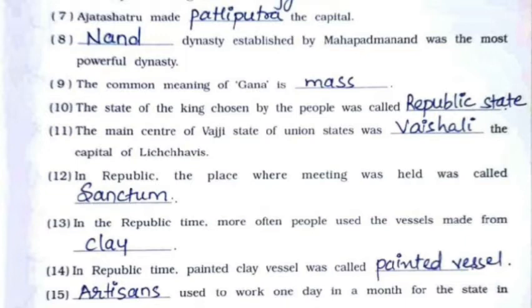13th, in the Republic time, more often people used the vessels made from clay. 14th, in Republic time, painted clay vessel was called painted vessel.